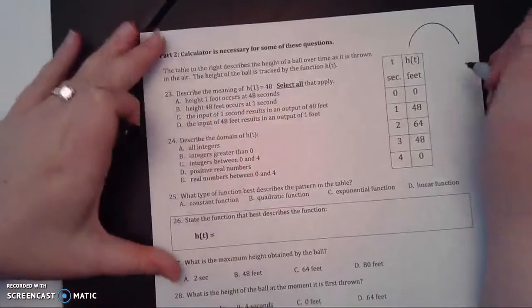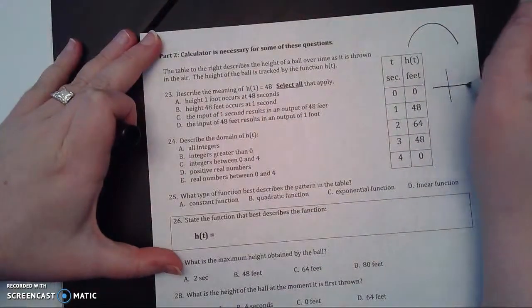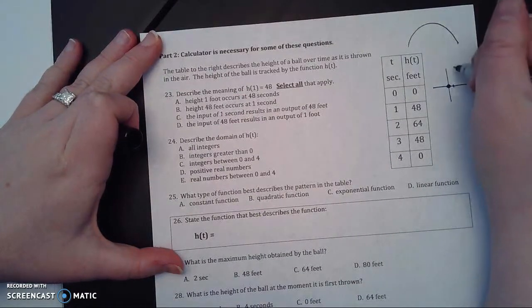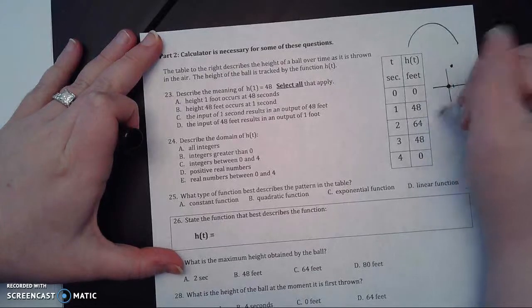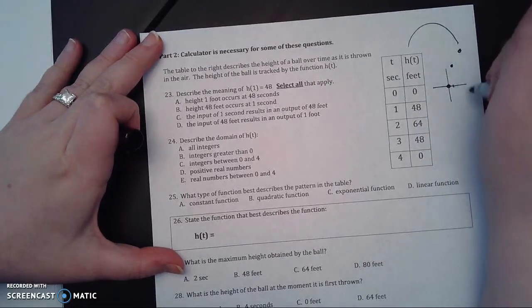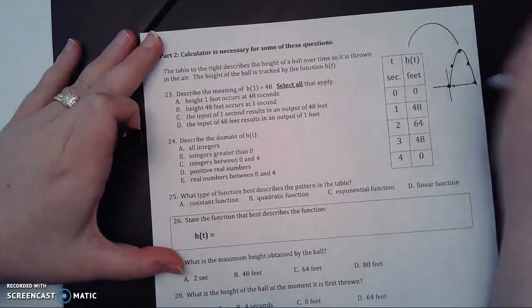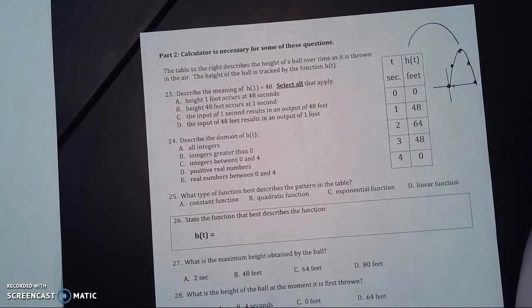You can also technically graph it, but you will have graph paper on the test, so go for it. 0, 0, 148 would be up here, 264 would be up here, 348 would be here, and then 40 would land us back here. And we would form a downward parabola.